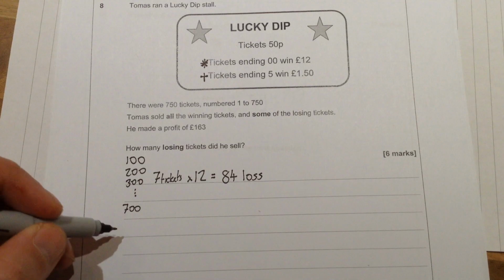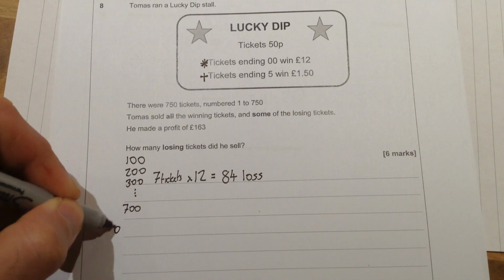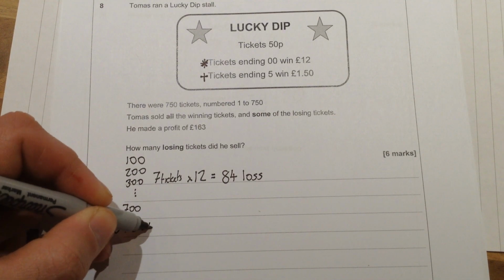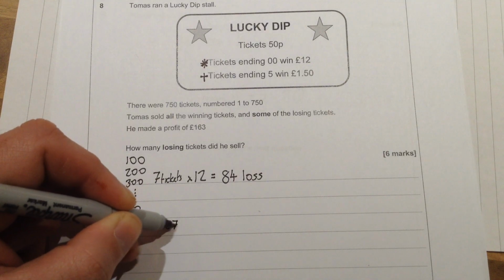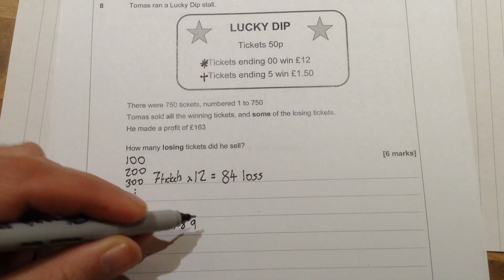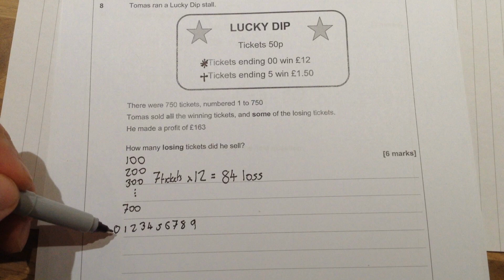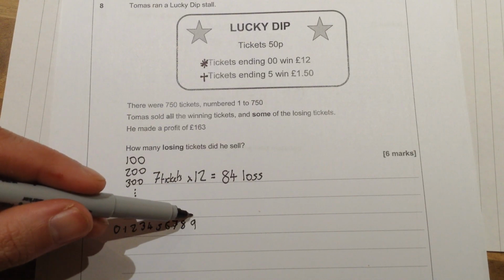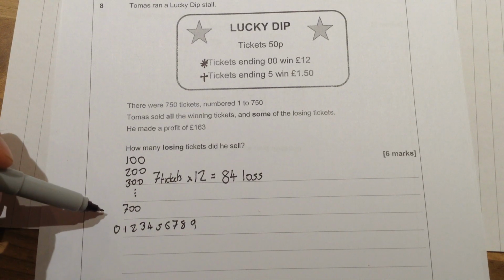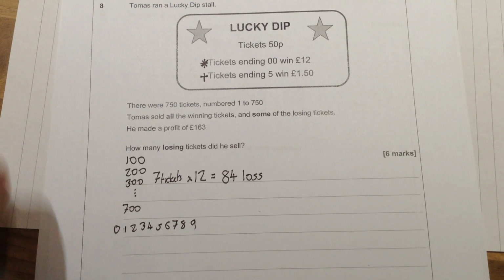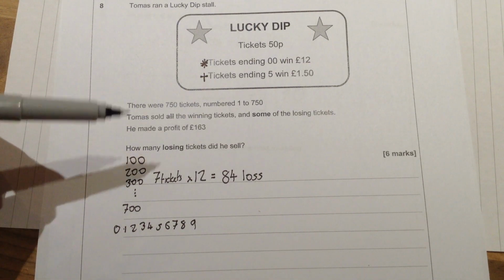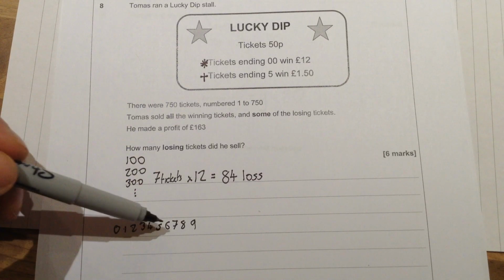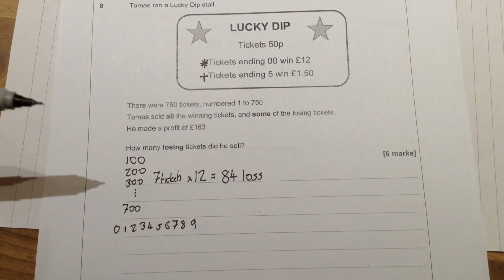The quickest way in my mind is to imagine each of the tickets ends in one of these numbers, 0 up to 9. Because there are 10 different numbers that the ticket can end in, and obviously because we know the numbers from 1 to 750 go in the correct order that numbers do, each of these will appear the same number of times at the end of the number.